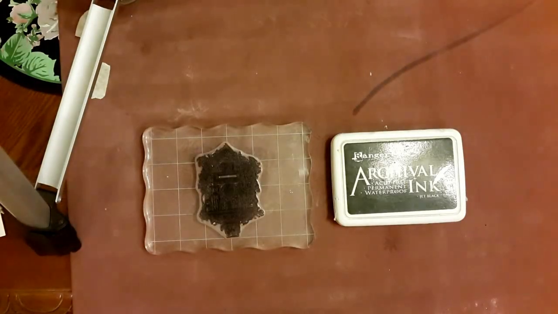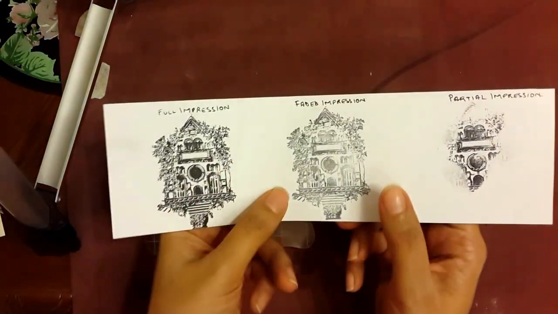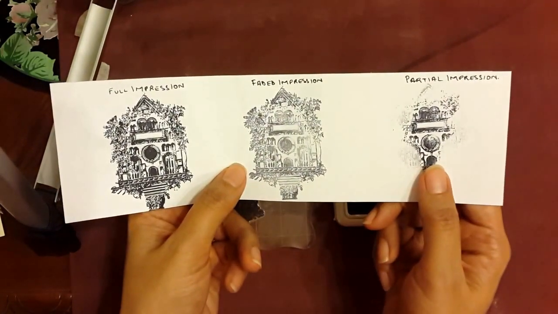Hello, this is Sabah Musharraf from Favors and More, and in today's video I will be sharing 3 stamping techniques which are essential and play a very important role in adding texture to your project backgrounds. The 3 techniques that I will be discussing with you today are the full impression, faded impression, and partial impression.